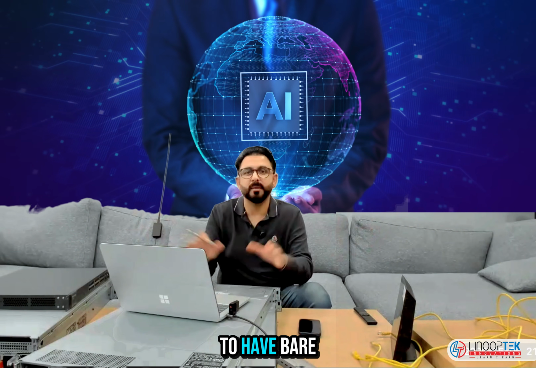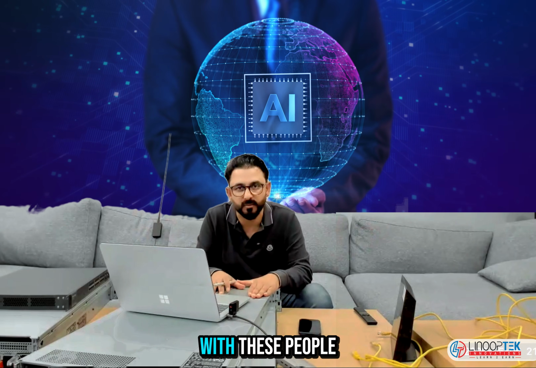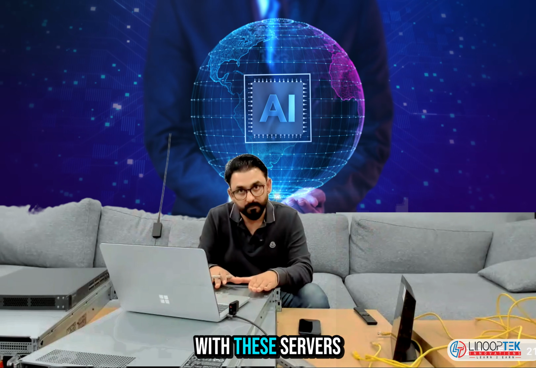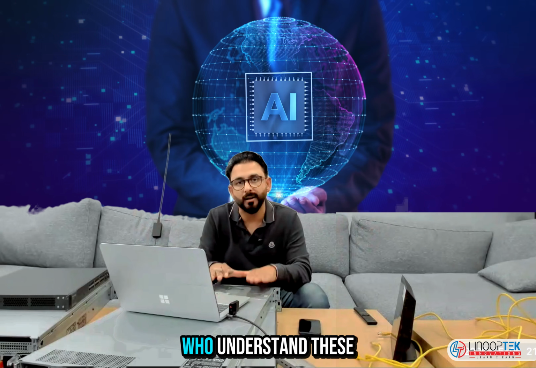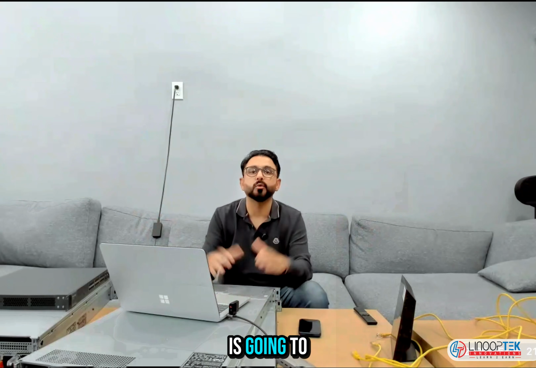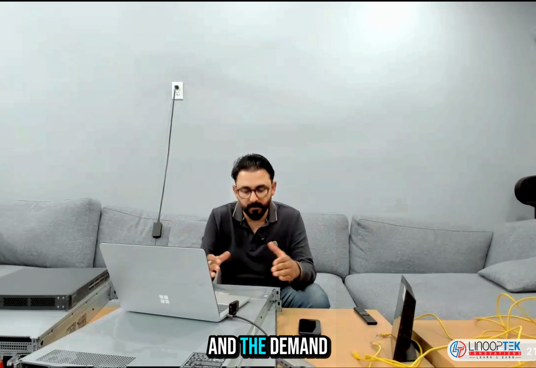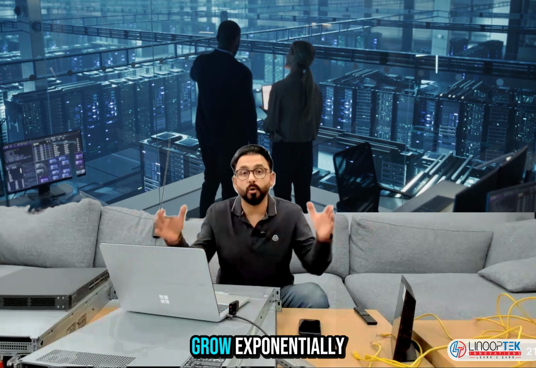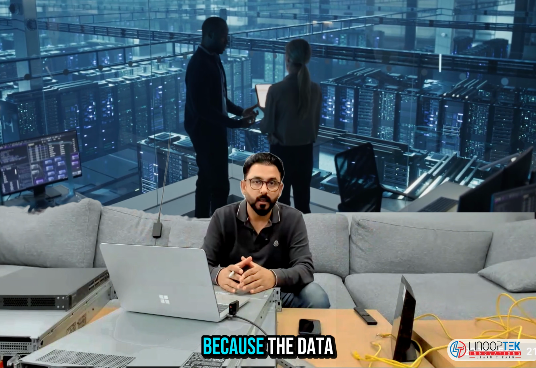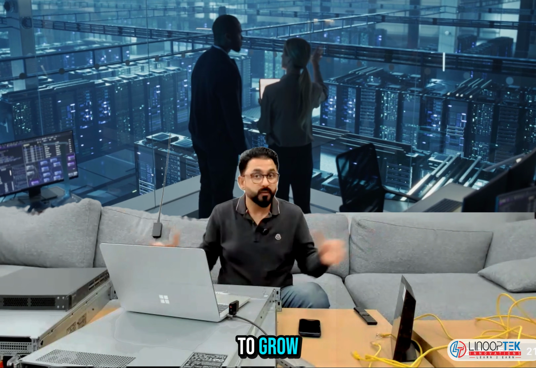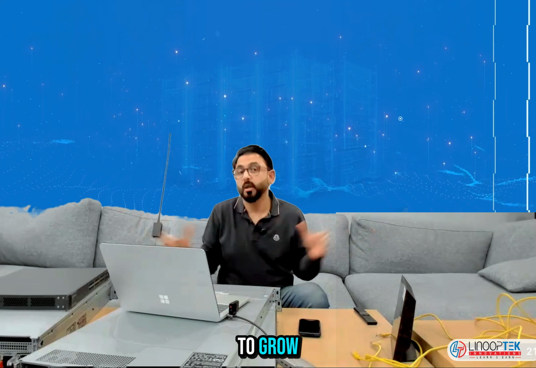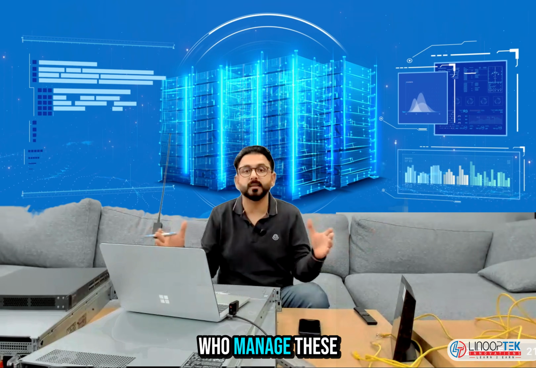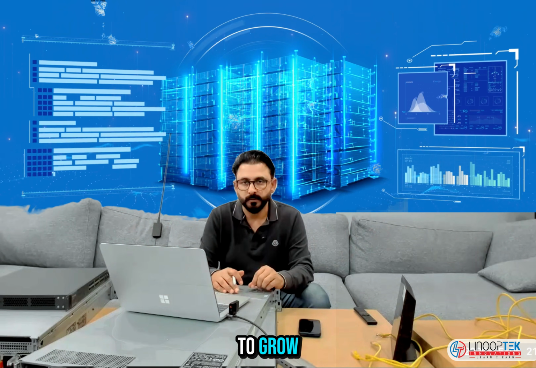You're still going to have bare metal servers. You still need to be working with these servers. You need people who understand these bare metal servers. And Linux skills are going to grow. The demand for Linux professionals is going to grow exponentially because the data centers are going to grow. Therefore, the number of servers is going to grow. Therefore, the people who manage these servers are going to grow.